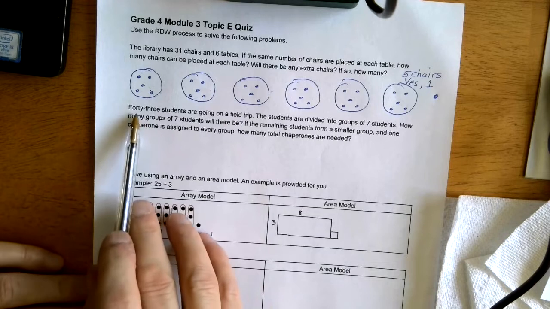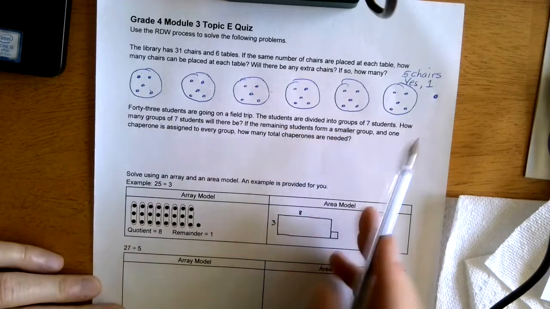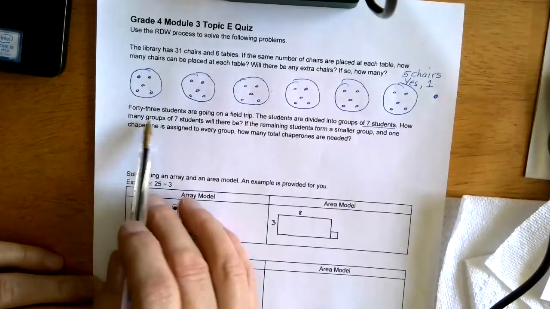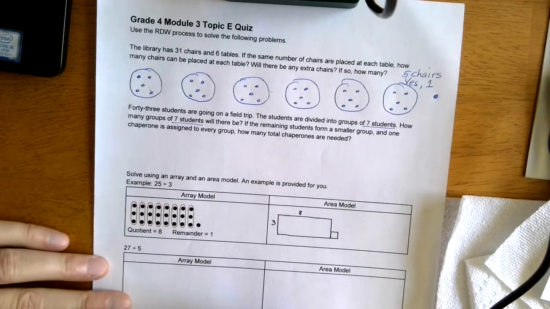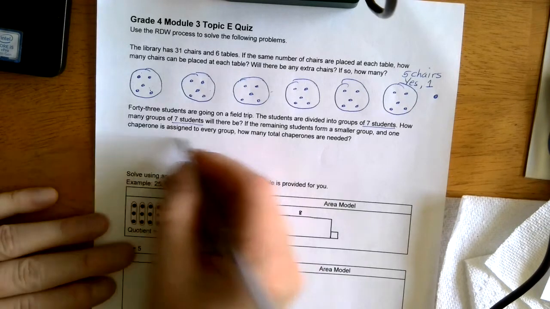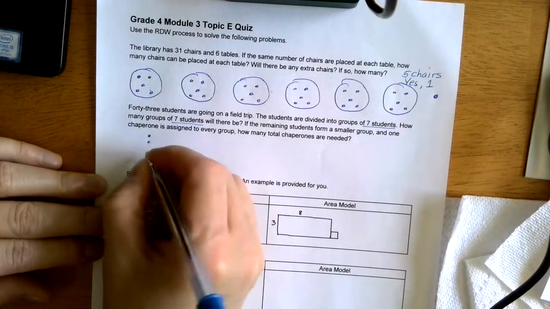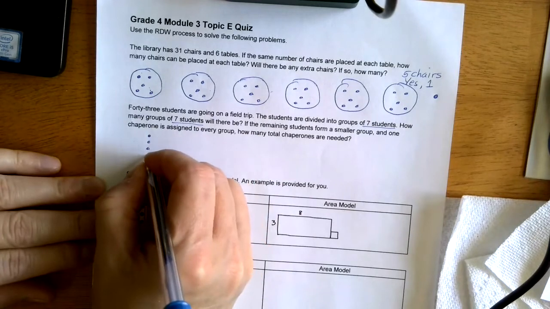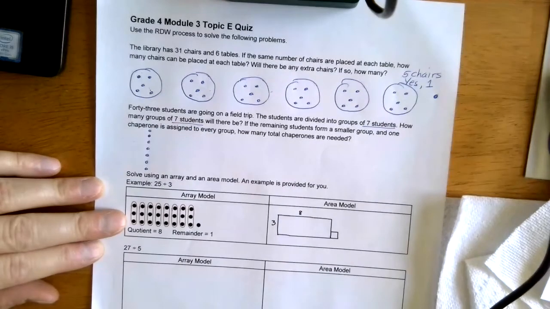Okay, let's go to the second one. It says 43 students are going on a field trip. The students are divided into groups of 7 students. How many groups of 7 students will be there? So I'm going on a field trip. I want to make groups of 7. All right. So in this case, I think what I want to do is I'm just going to form rows. Okay, I'm going to form 7 in a row. So that's 1, 2, 3, 4, 5, 6, and I'll put one up on top, 7.